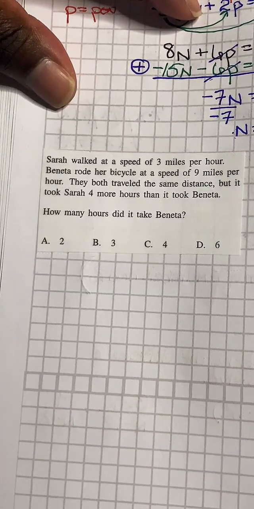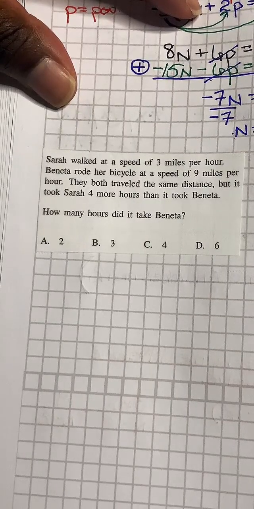How are we going to set this up? What do you think? So it's like we can't look at word problems as a whole.